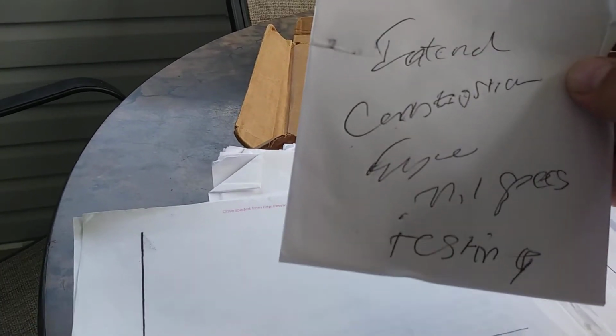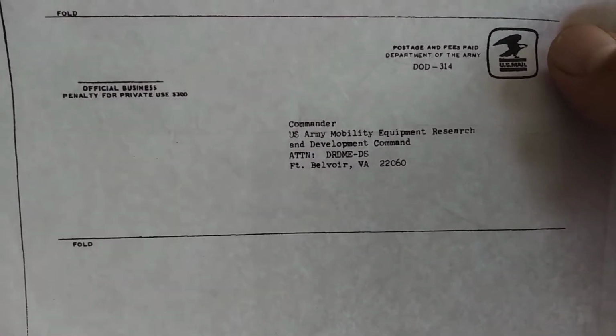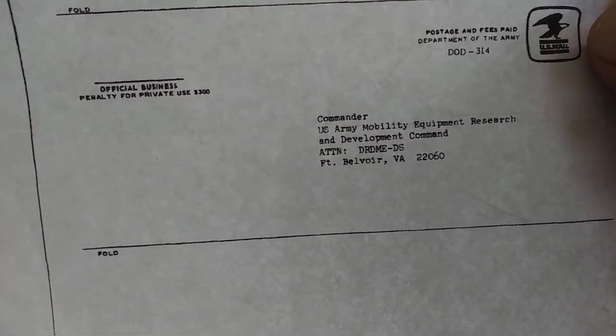Here's an internal combustion engine military spec testing. This is the Army Mobile Equipment Research and Development Command, Fort Belvoir, Virginia.